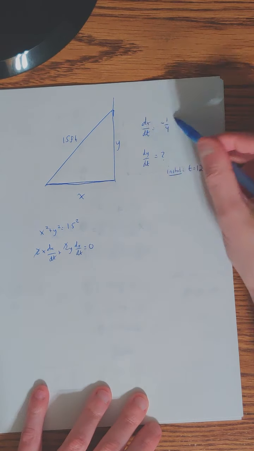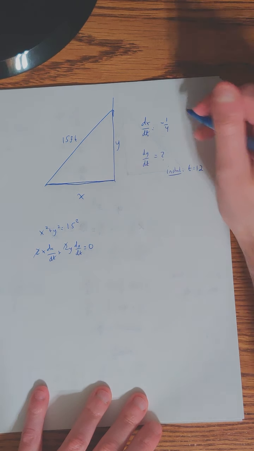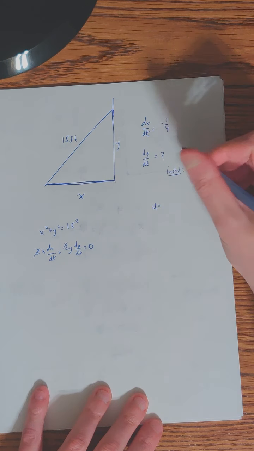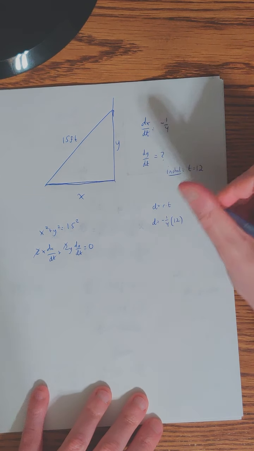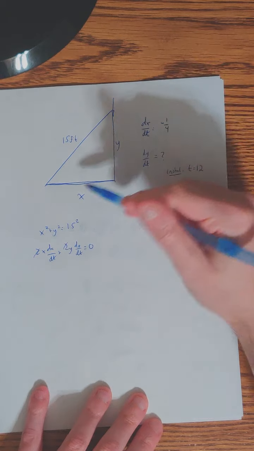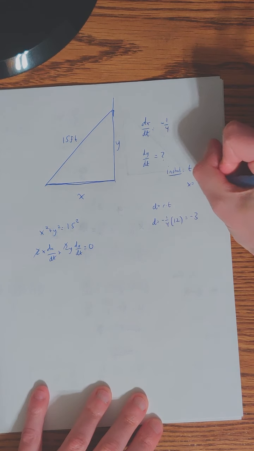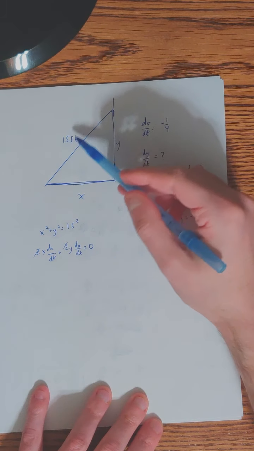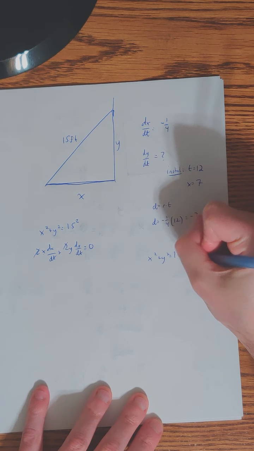But again, I know how fast this is going, so I can figure out how far the ladder has moved since. How far will the ladder have moved after 12 seconds? The distance the ladder will have moved is rate times time. So the distance will be negative 1/4 times 12 seconds, which is, it will have moved 3 feet. And since it starts at 10 and it loses 3 feet, at this instant, x would be 7. So now I have what x is at that instant. And then I know that the ladder is 15 feet, so I can figure out what y is, because x squared plus y squared equals 15 squared.